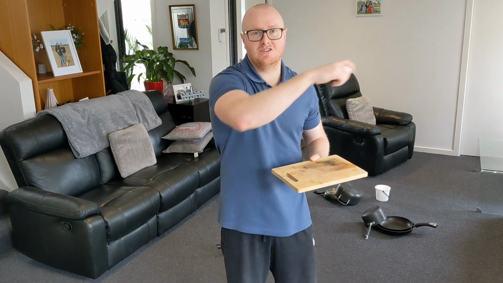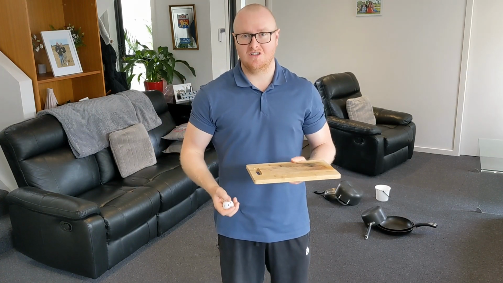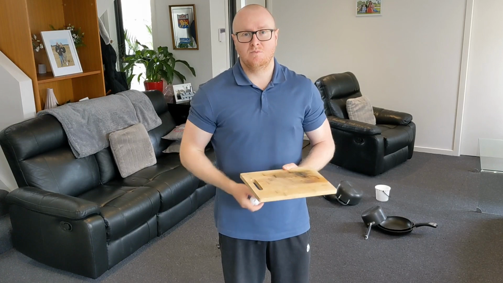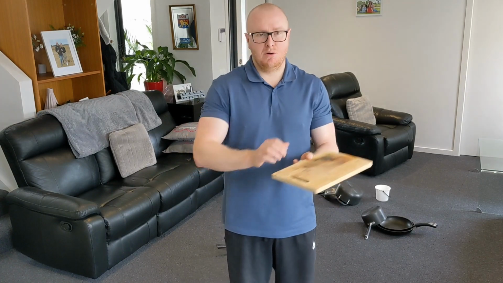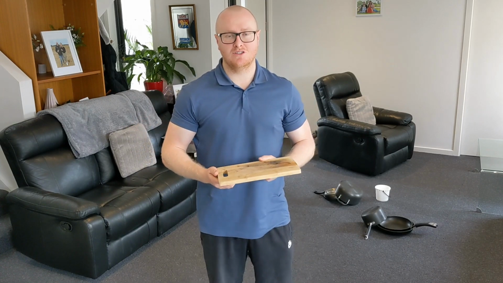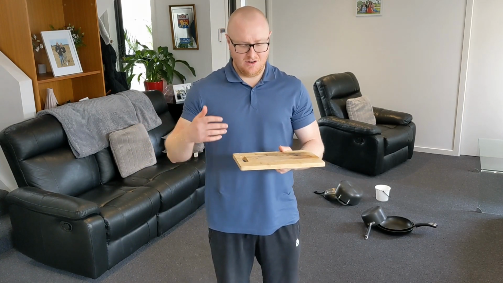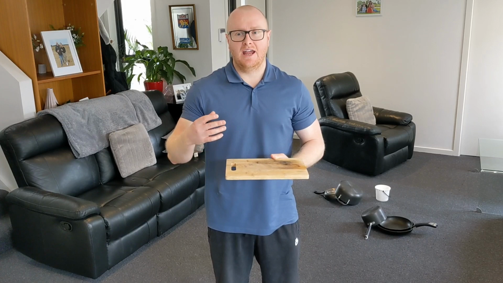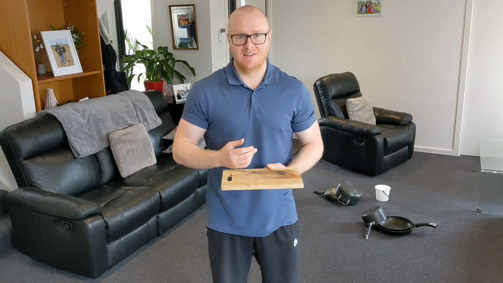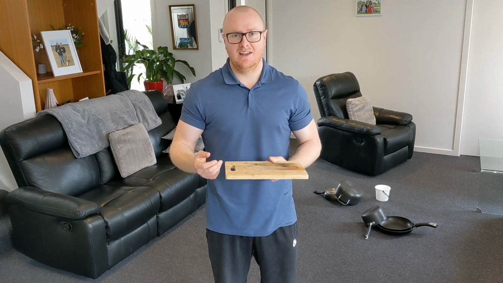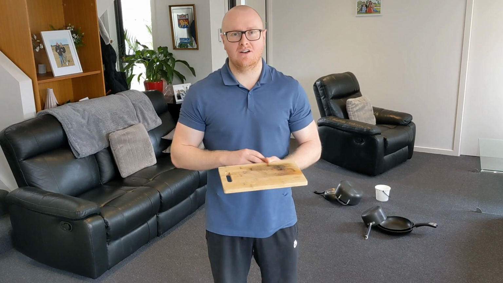So if I was to throw something, that would be applying a force on something as well to make it move. If I was to pull something, like pull my shirt, that's also a force. So today we're going to be looking at how we apply a force to something and how much force to apply, and angles as well.